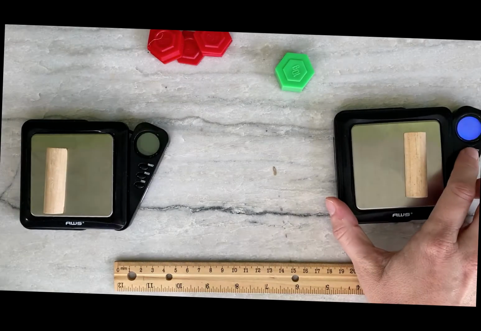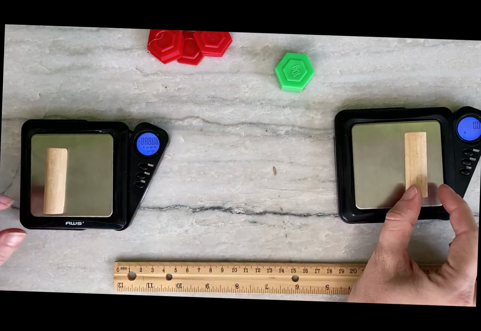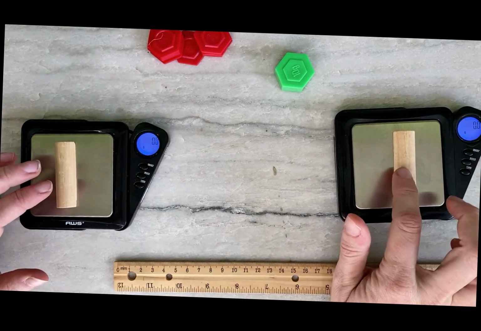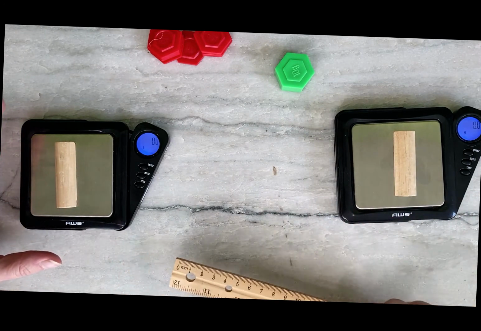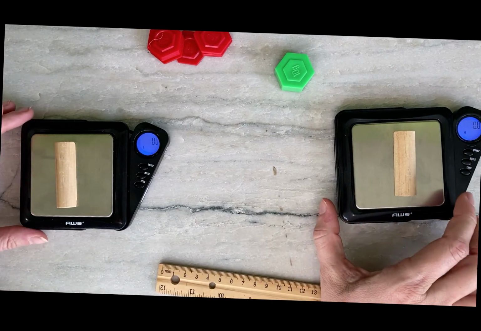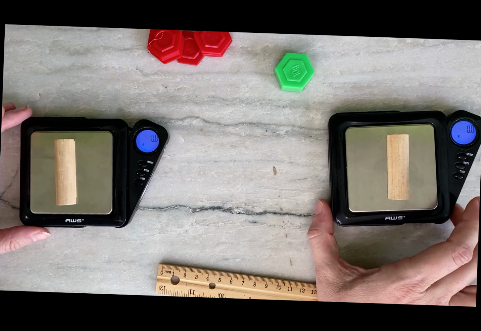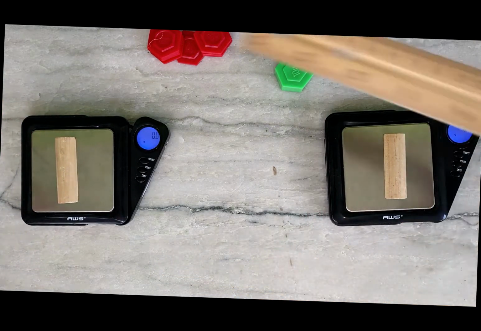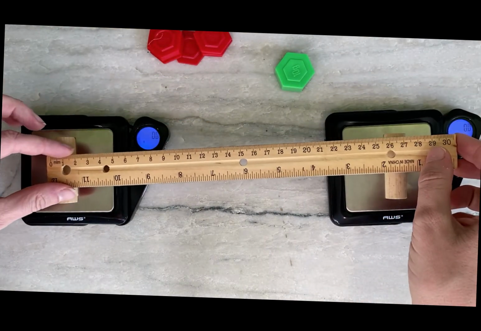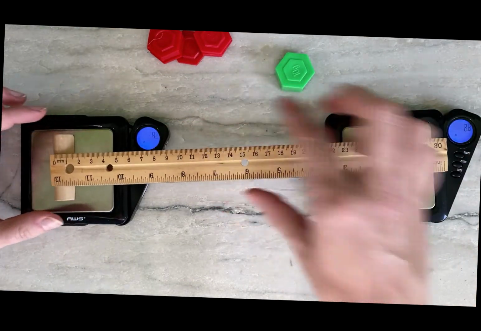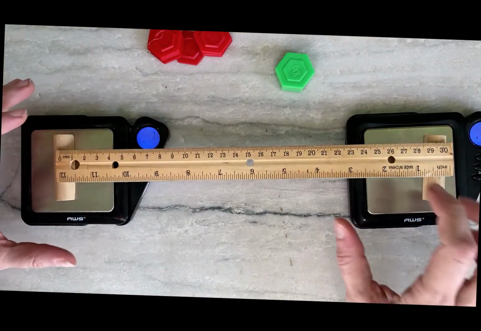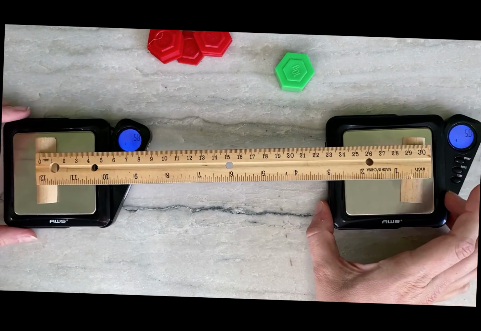I'm going to turn them both on, and then I have my 2 half dowels, which I'm going to place as close to the center of these scales as possible. So you can see they're both currently showing 0 grams because when I turn them on, the dowel's already on them. Then I'm going to take my wooden ruler, place it right on top, and I may need to move this one over a little bit. Okay, so I'm going to scooch this whole thing over so you can see it. There we go.